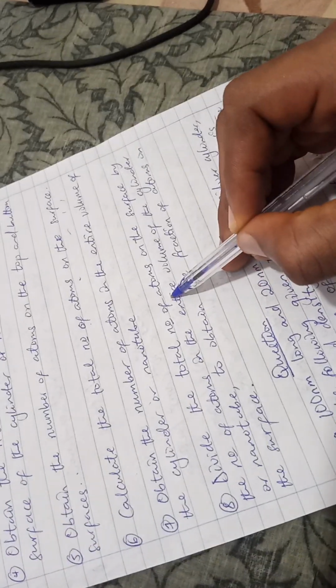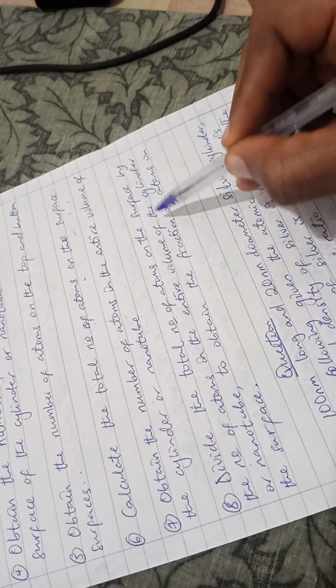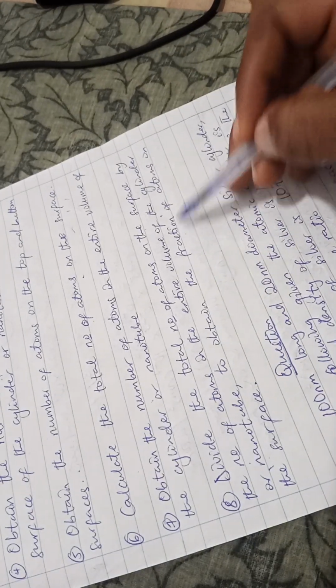Now it says number 8. Divide the total number of atoms on the surface by the number of atoms in the entire volume of the cylinder or nanotube to obtain the fraction of atoms on the surface.